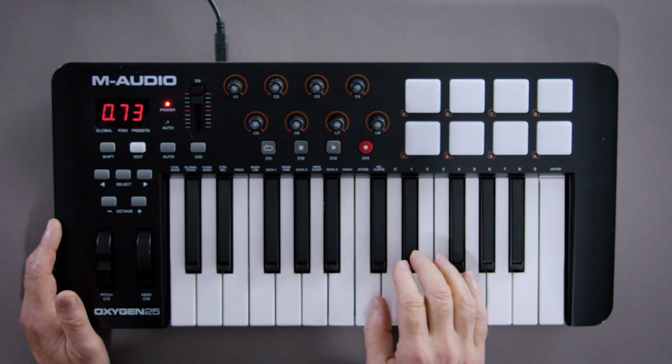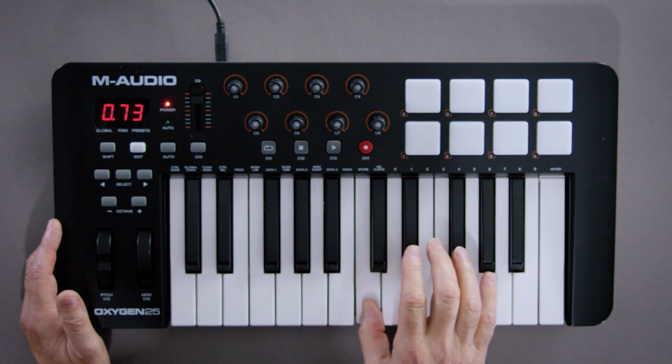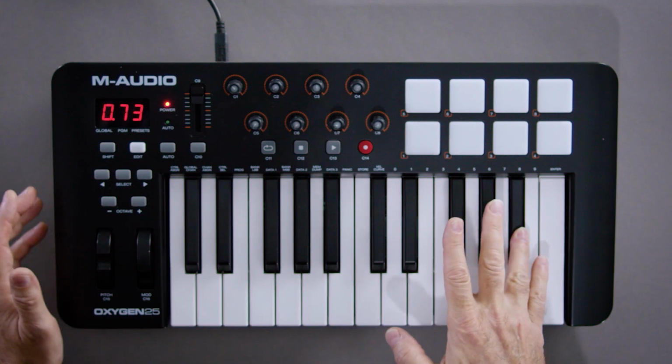So let's take a look at a more full-featured MIDI controller. I'm going to bring this up in front of us now. This is going to be a really good tool for entering MIDI notes. At the most basic level, I can play notes here. But what about expressiveness? One of the things you'll want to look for in a good MIDI controller is a couple different ways to control the sound.